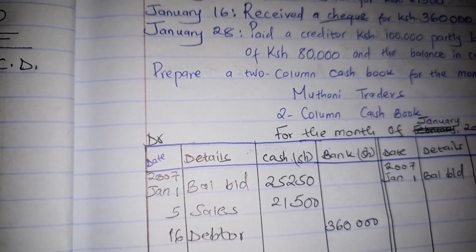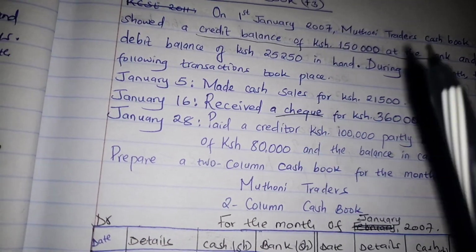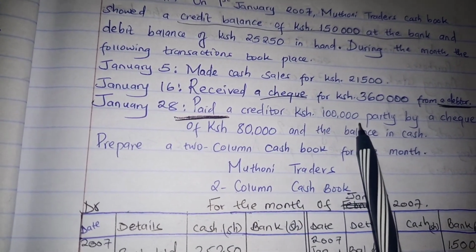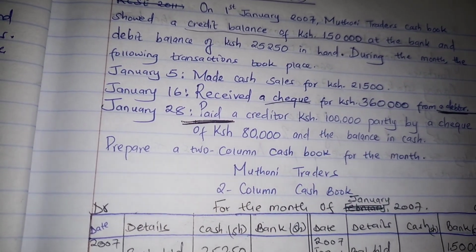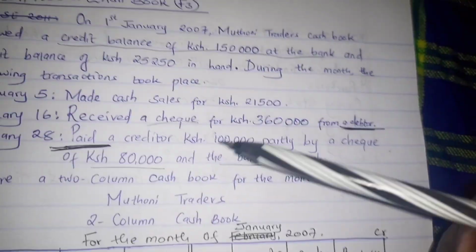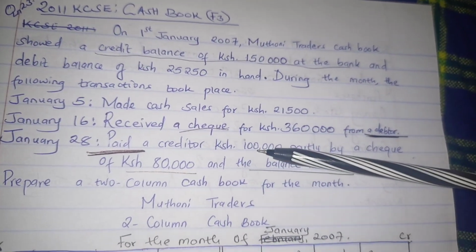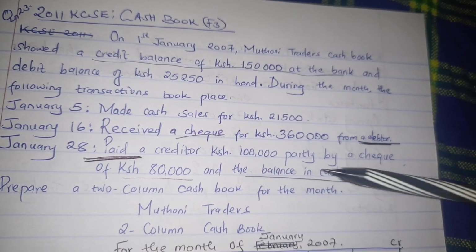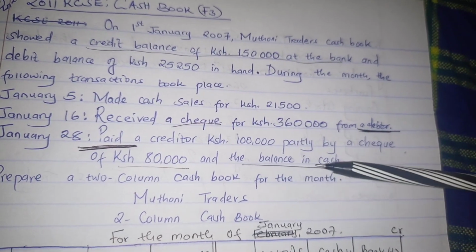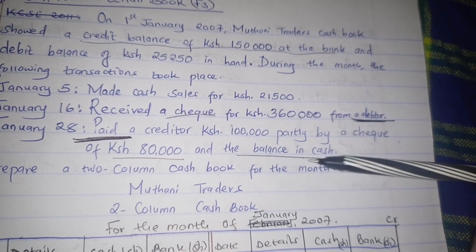Next, we go to date 28, whereby we are told paid a creditor 100,000, partly by check of 80,000, and the balance in cash. So Muthoni Traders owes a certain creditor 100,000, but when paying, 80,000 was paid through a check, that is through the bank, and then the balance, which is 100 minus 80, was paid via cash.